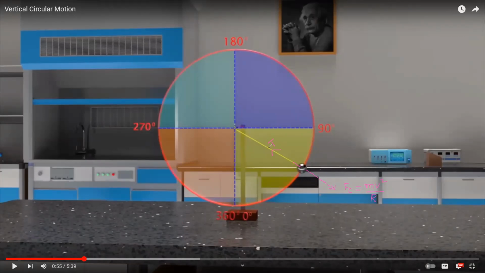mv square by r. Now here r is equal to the length of the string. What is the length of the string we have taken, everyone? L. So I can make it mv square by L. Is it okay, Pradosh? Rudreswar, understand? Clear?